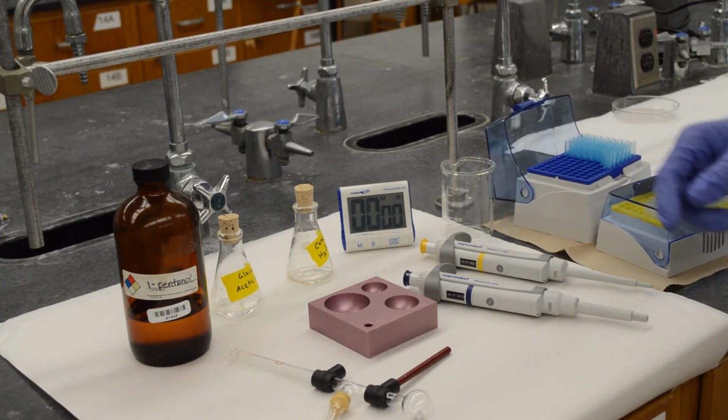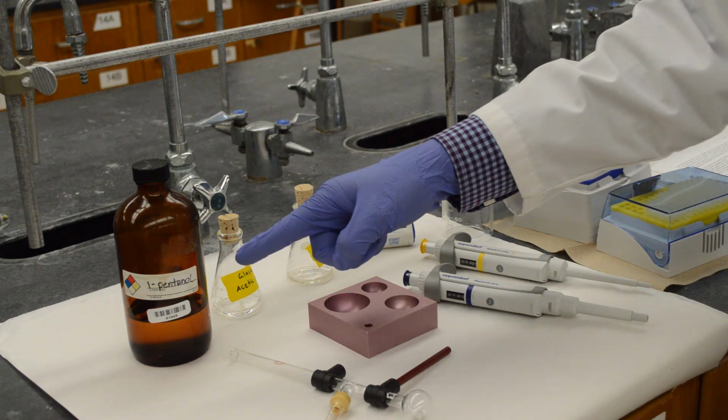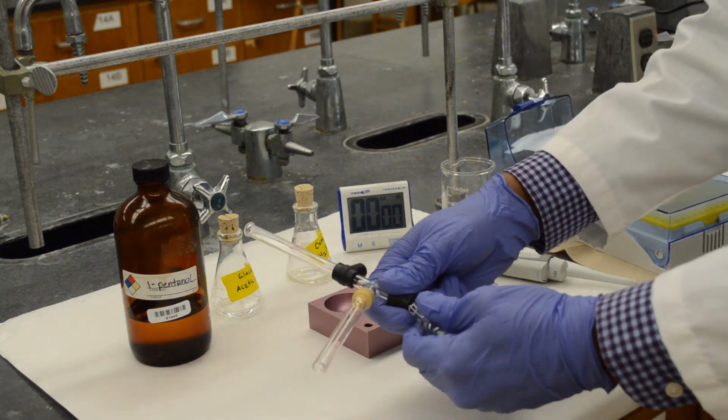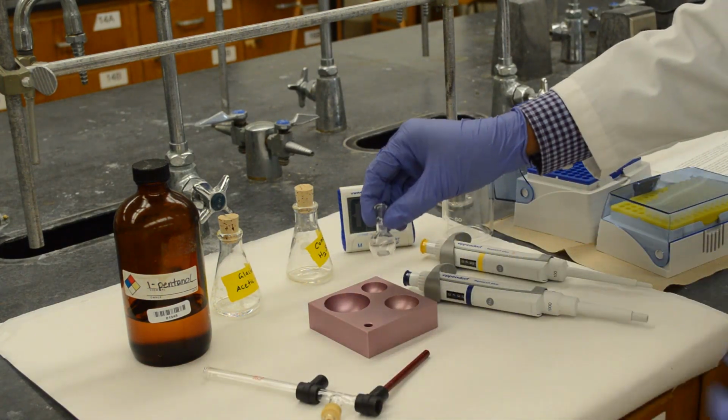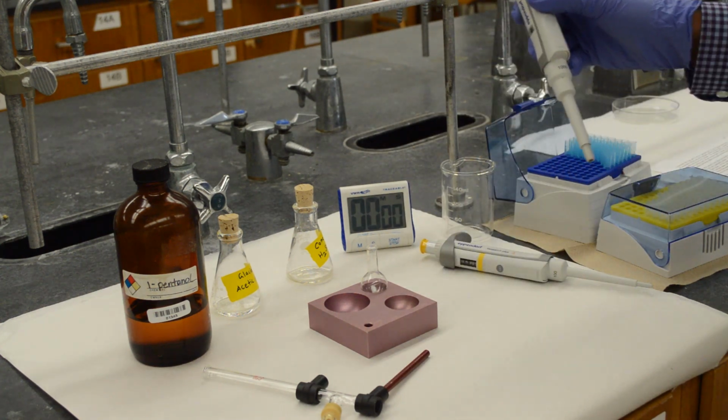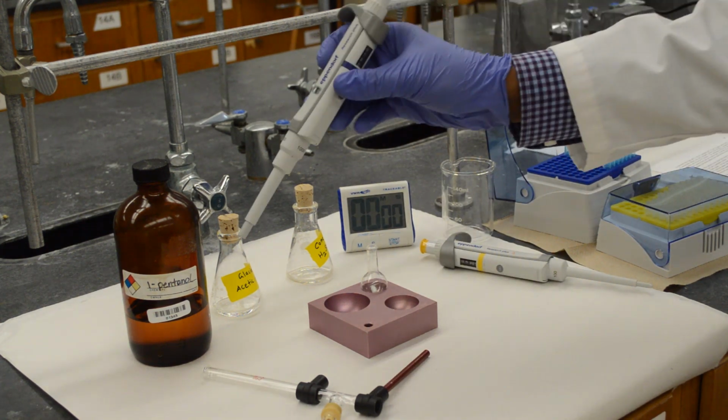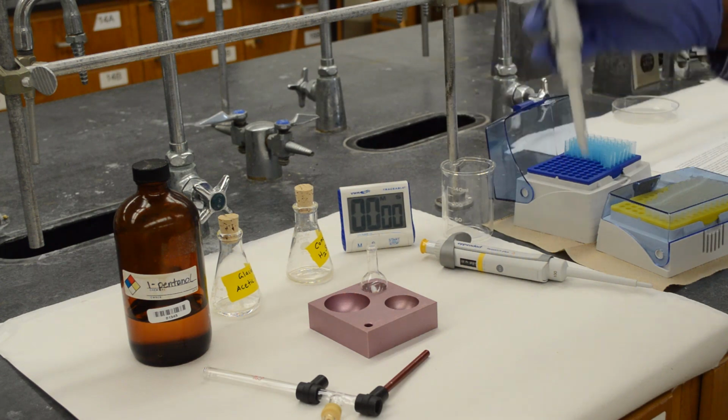Okay, let's start adding our ingredients. We first need 1-pentanol into this round bottom flask. We need 2.7 ml of 1-pentanol. This is 0.7.